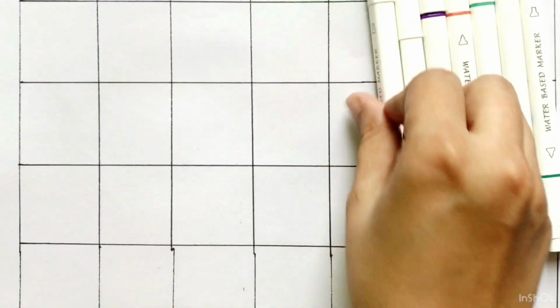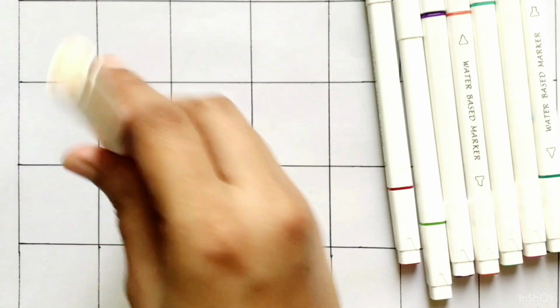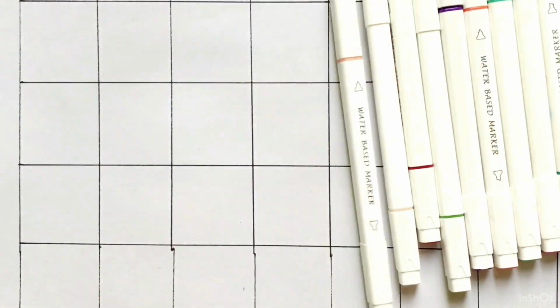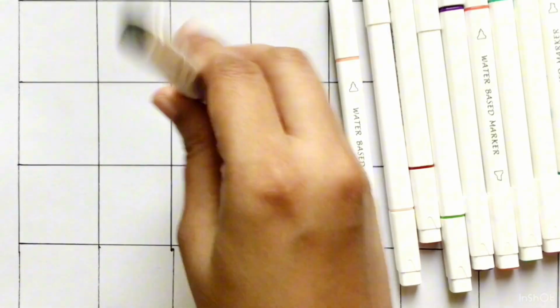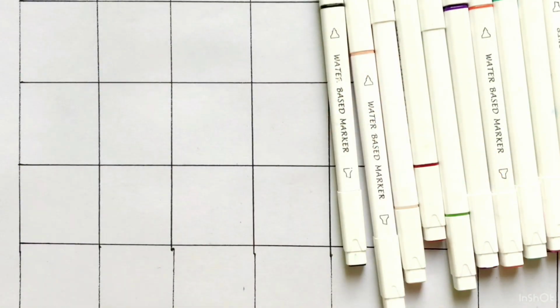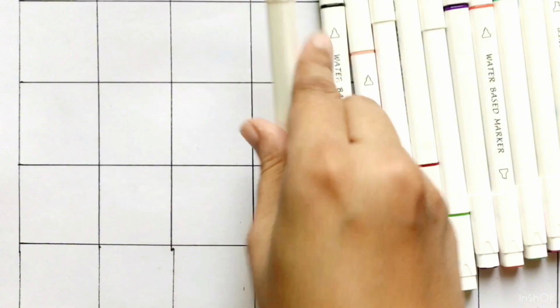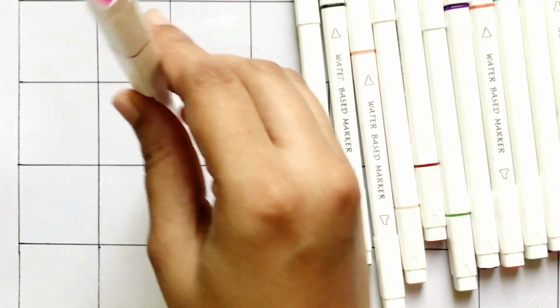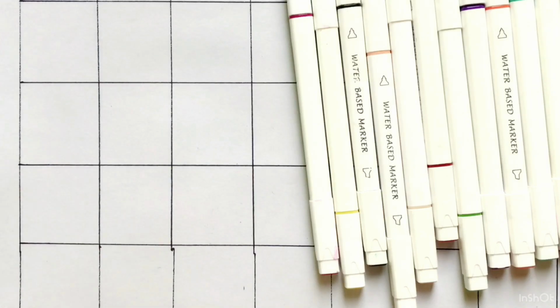This is a red color. This is a skin color. This is a light peach color. This is a black color. This is a yellow color. This is a pink color.